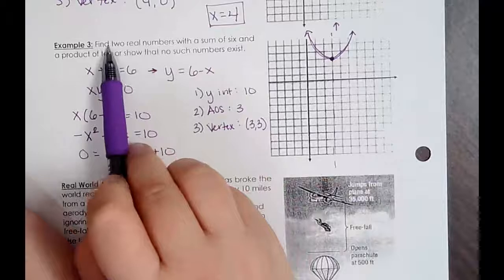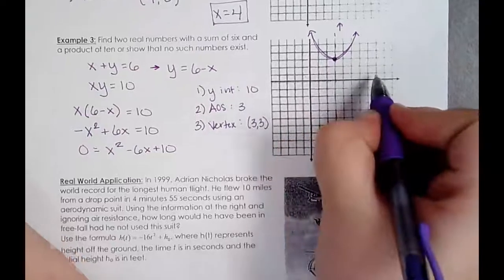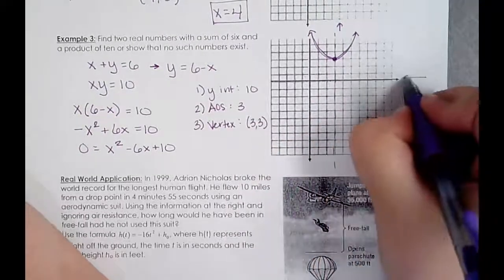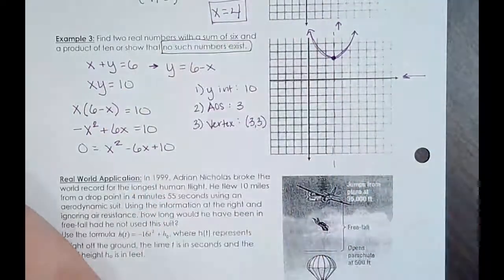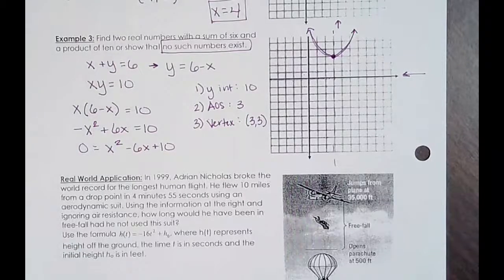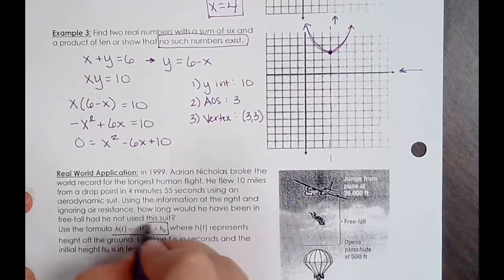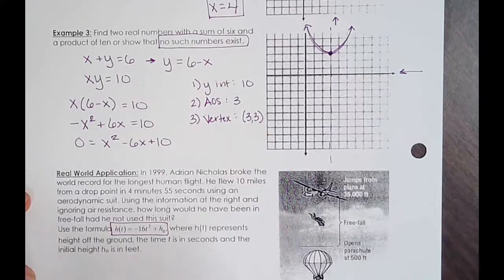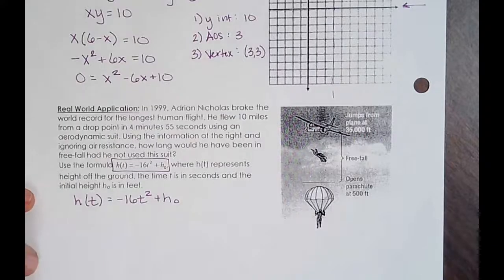Alright, last one, word problem. You can read through this. Basically, at the very end of the problem, it says, hey, he did this thing. So it gives us the formula h of t equals negative 16t squared plus h naught. The nice thing is we don't have to list it as h of 0. You'll notice over here in our picture it says that his starting height was 35,000 feet. So I rewrite this as h equals negative 16t squared plus where he started, 35,000. Notice there's no t term. This is actually a good thing for us.